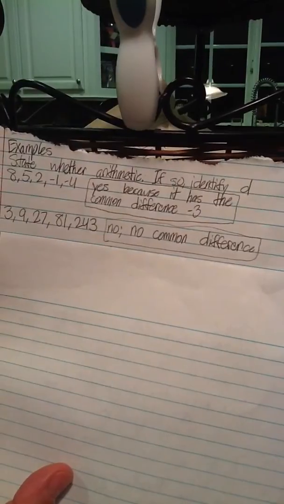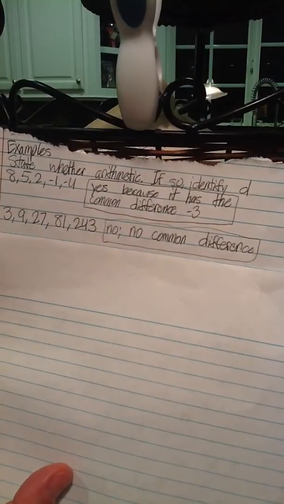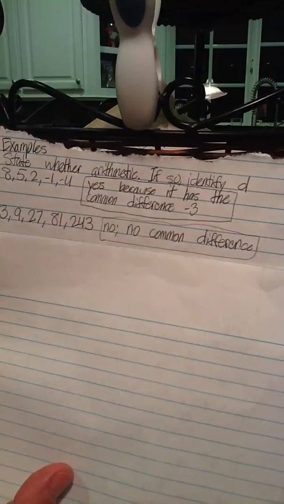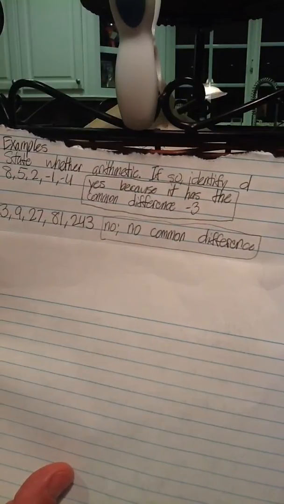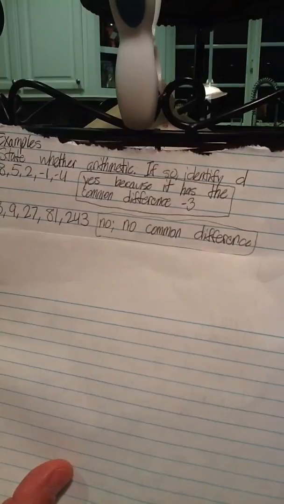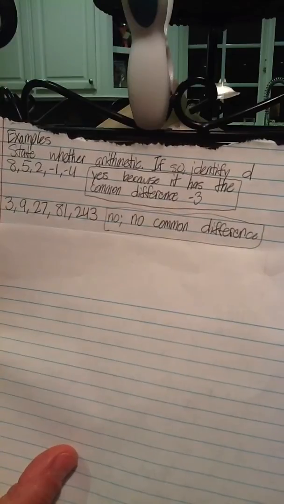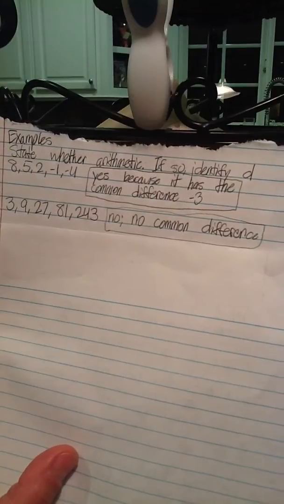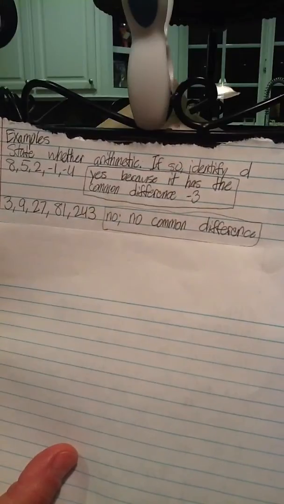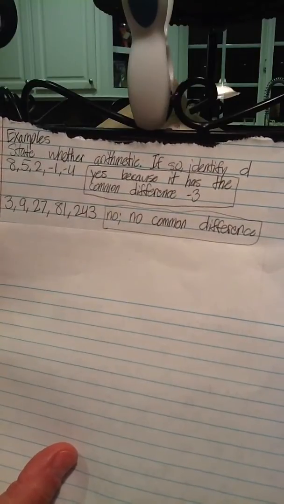If so, identify the common difference d. The first sequence is 8, 5, 2, -1, -4. And this is arithmetic because it has the common difference of -3. The next one is 3, 9, 27, 81, and 243. This one is not arithmetic because it has no common difference.